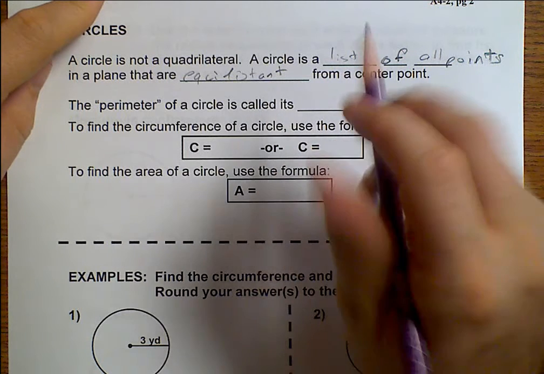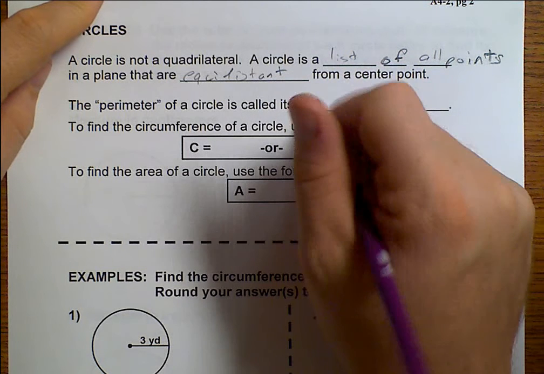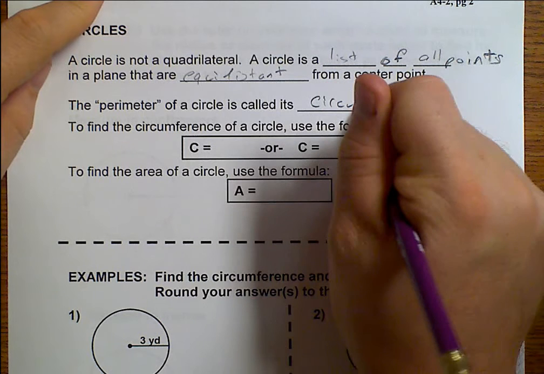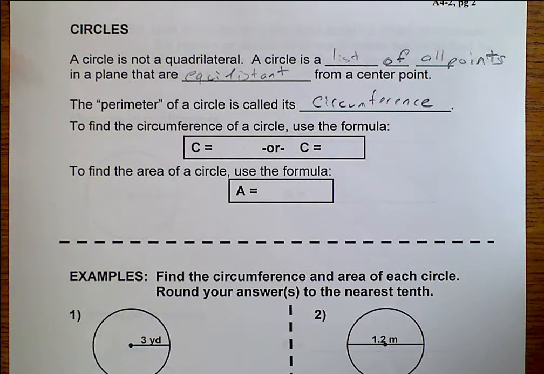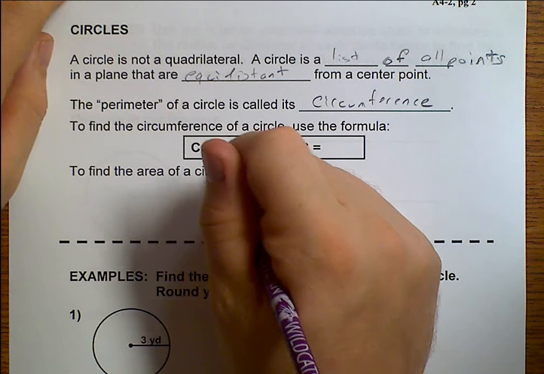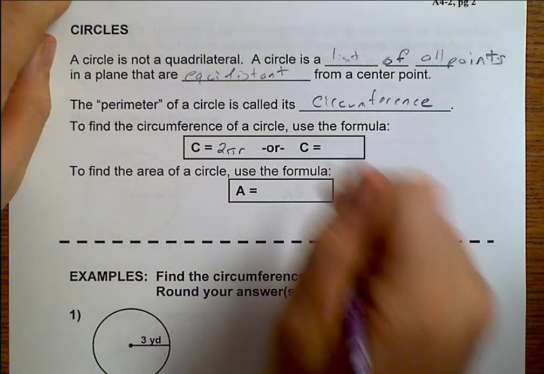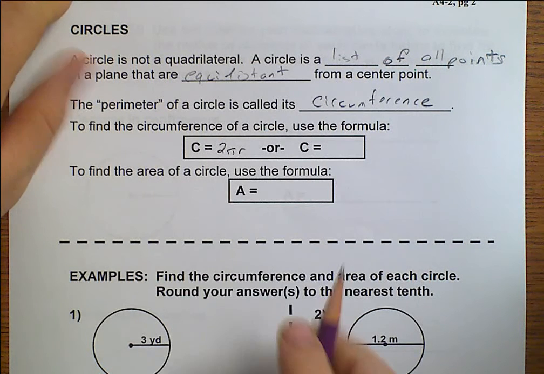The perimeter of a circle is called its circumference. Why they had to use a different name, I'm not particularly sure. But to find the circumference, we have two formulas. The first one is 2 pi r. This is probably the one that's most well known. But the other one is simpler.